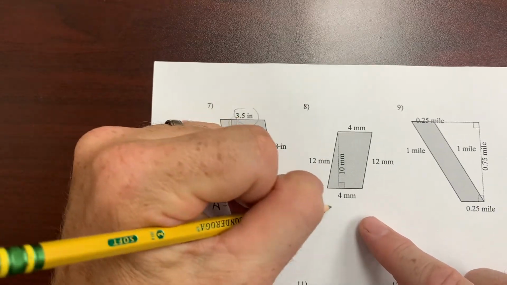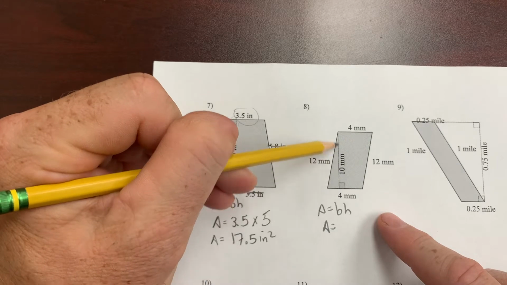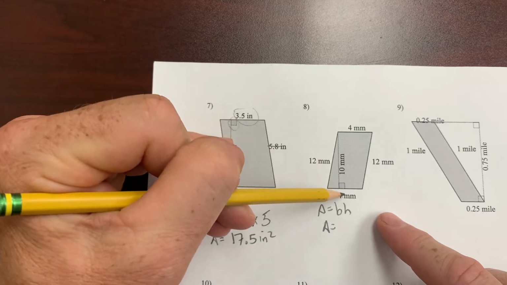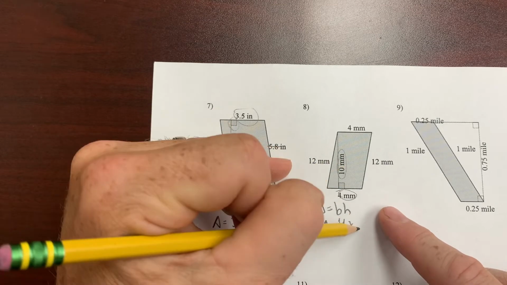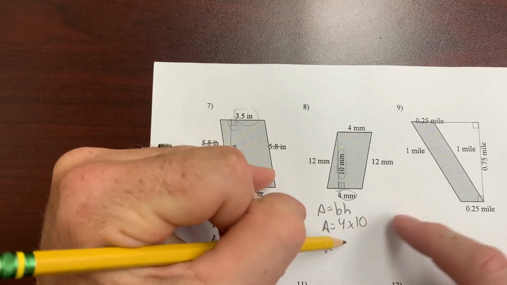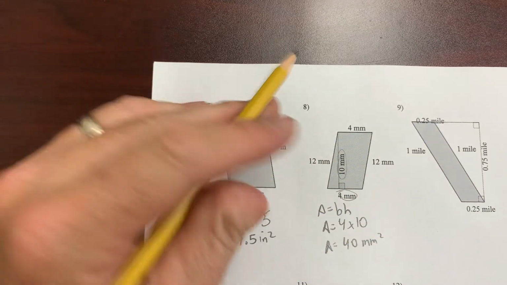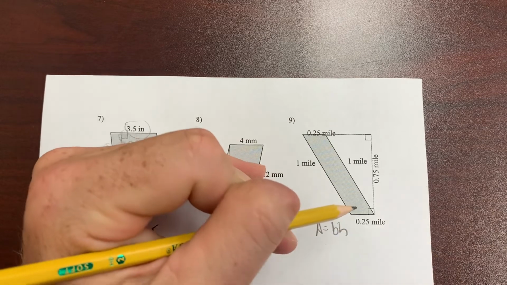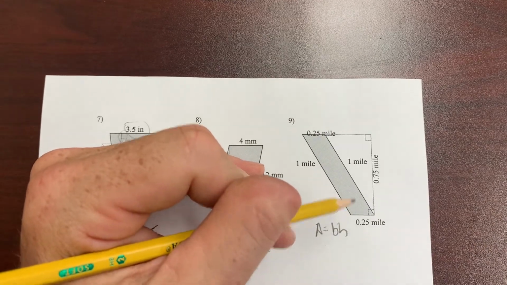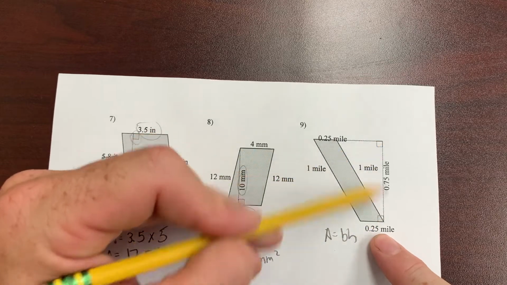Another one here, area equals base times height. On this one, because this measurement here is perpendicular to this one, I'm going to use this and this. Base is 4, height is 10, area equals 40 millimeters squared. Okay, here we go on this one, area equals base times height. We're going to use this showing us again a perpendicular measurement.